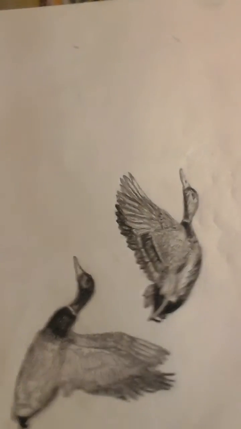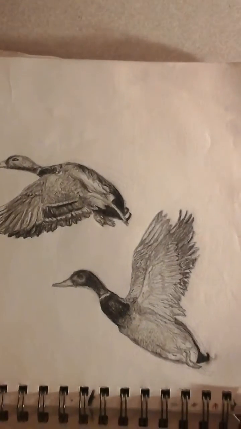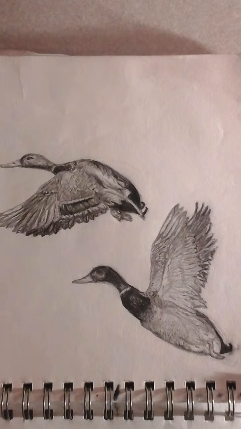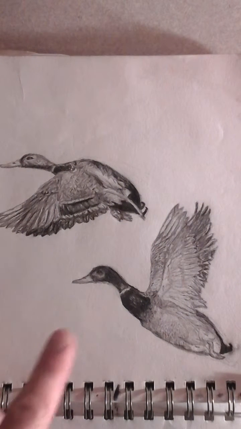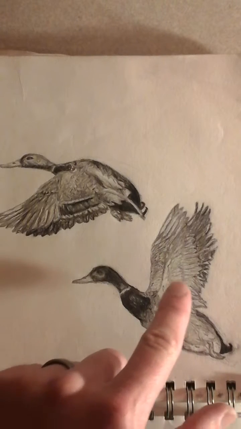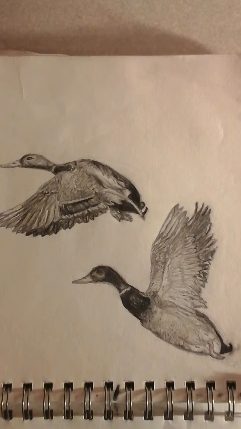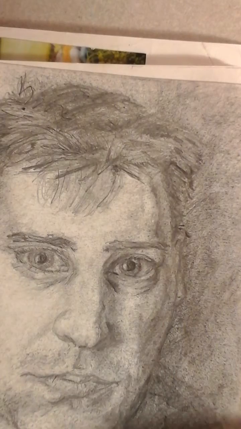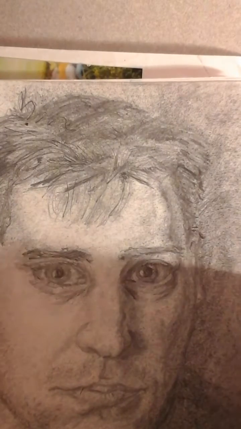If you look at these two flying mallards that I probably also drew 10 plus years ago, they also have the texture of the feathers within the wing. Parts of the feathers are closer together and small, so they look smooth. Others are longer.